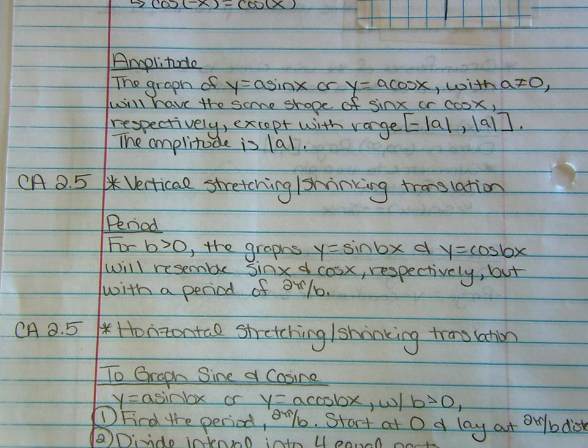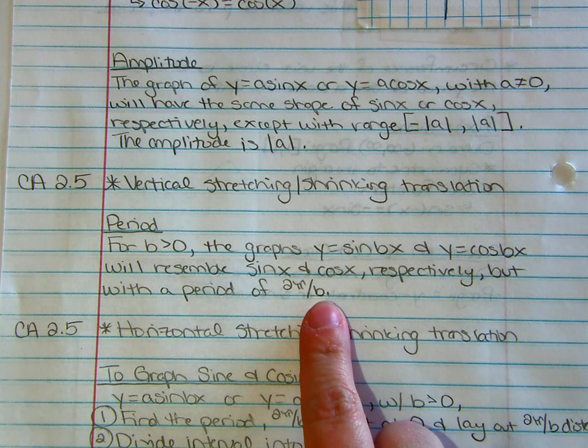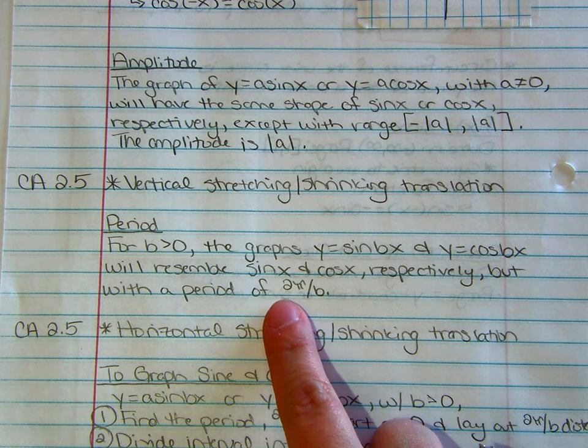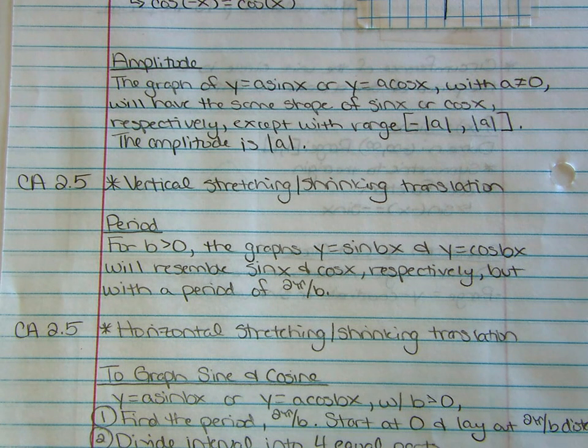You have to flip it and multiply. So if b is a half, then I have to flip it and multiply it. So then instead of taking 2 pi to get through a period, I'm taking 4 pi to get through a period. So I've taken my graph and I'm stretching it out over a longer period of time.